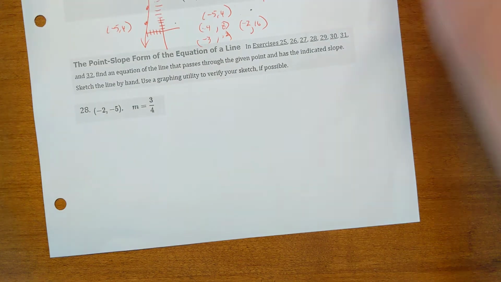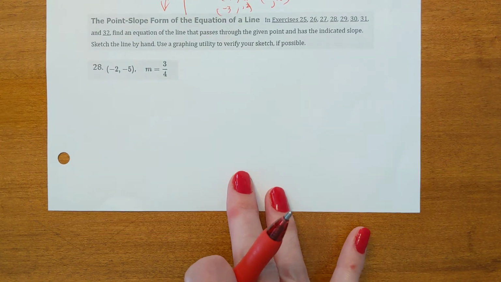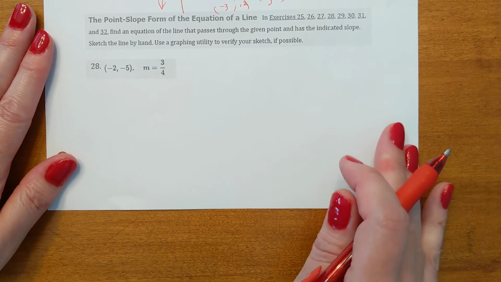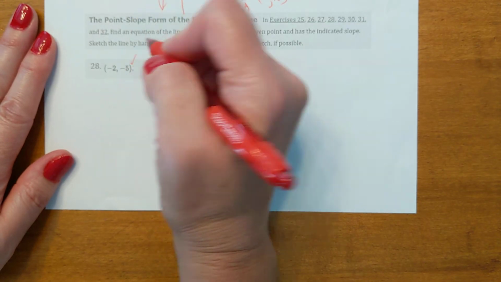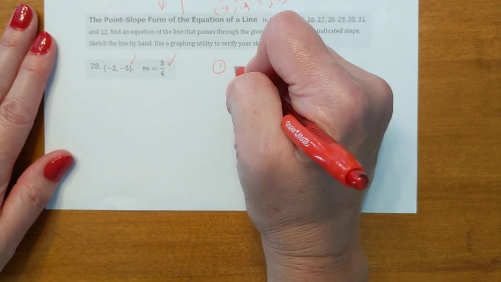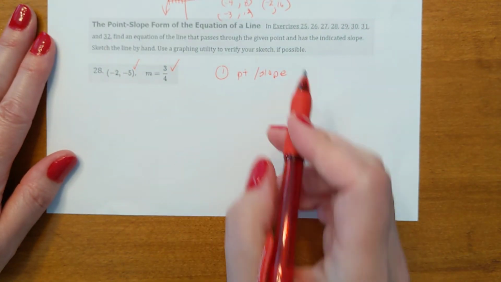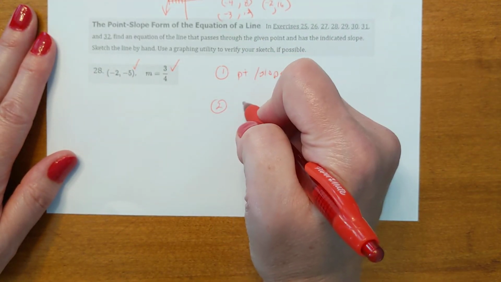All right, the next one. The point-slope form of the equation of a line. Find the equation of a line that passes through the given point and has the indicated slope. Sketch the graph by hand. Use a graphing utility to verify your sketch if possible. Okay, so they gave us the slope and they gave us the point. That's kind of step 1. Figure out what a point is and figure out what a slope is.